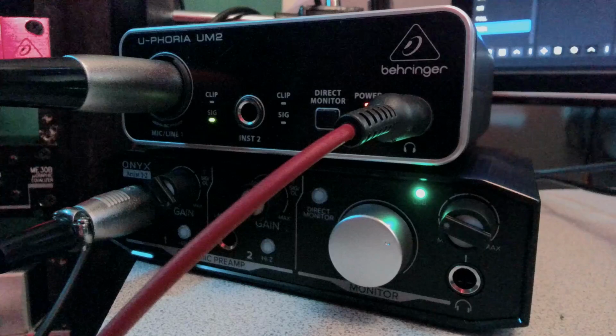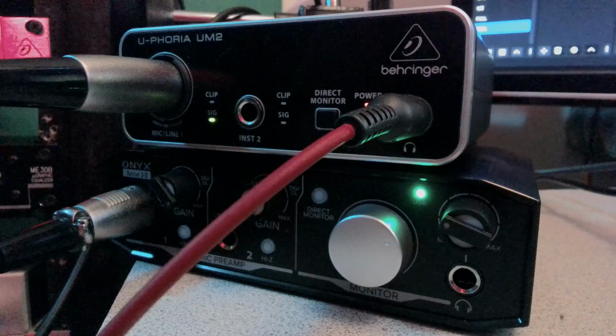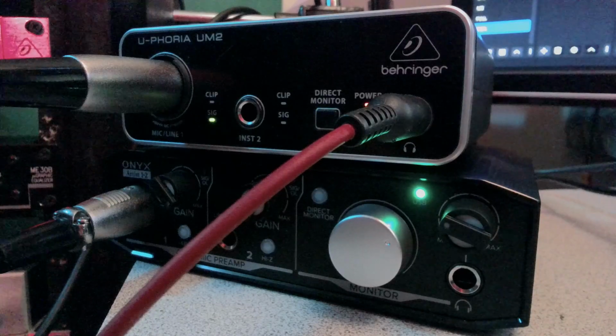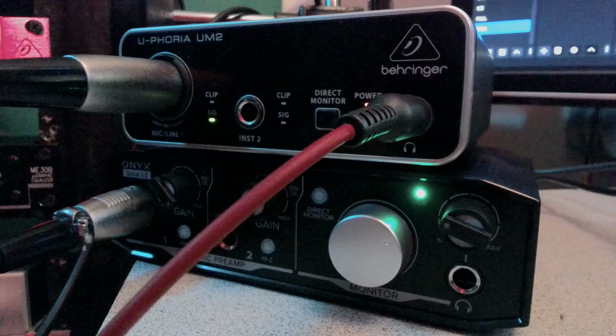So what you're looking at right now are the two cards. What you want to do is set up one card as your primary station card. That is going to be the card that communicates with your rigs.